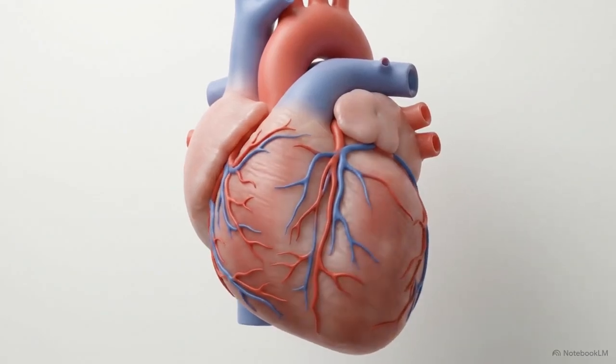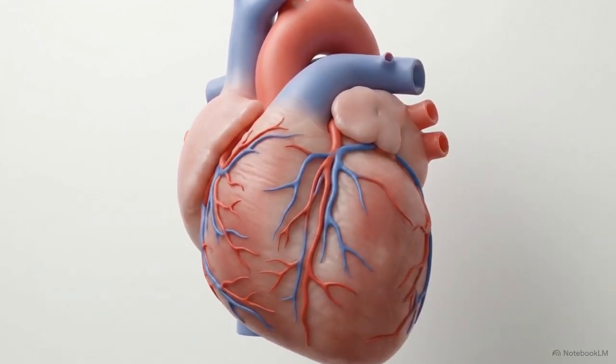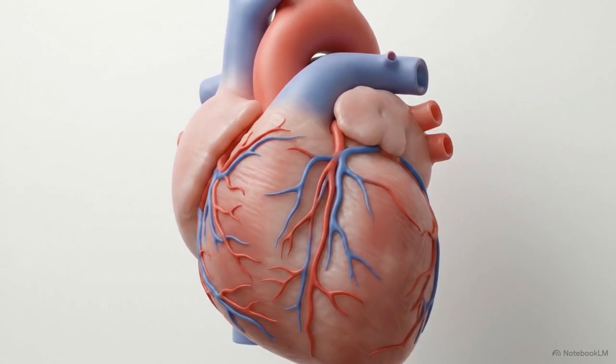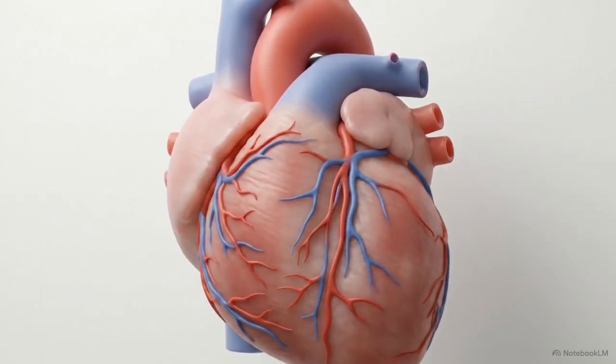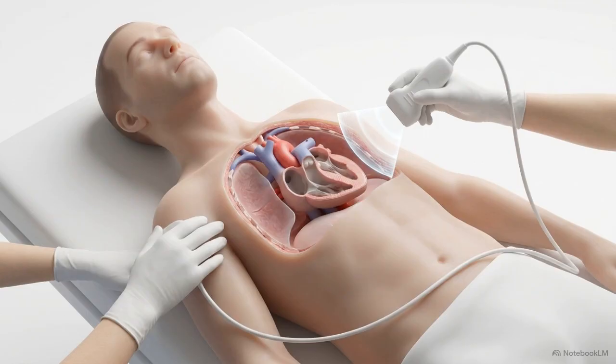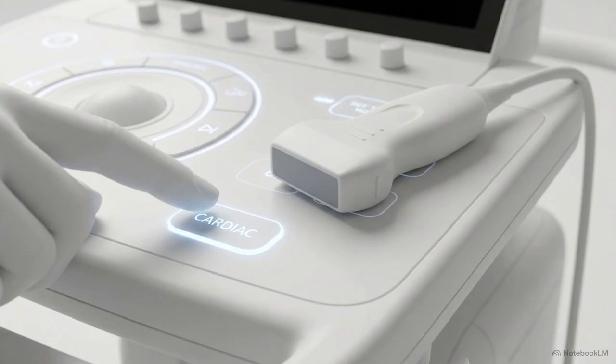To perform a complete, independent bedside cardiac ultrasound, you must capture the human heart from 5 specific windows. Step 1 is your physical setup. Lay your patient flat in a supine position. Select a phased array probe and set your machine to the cardiac preset.